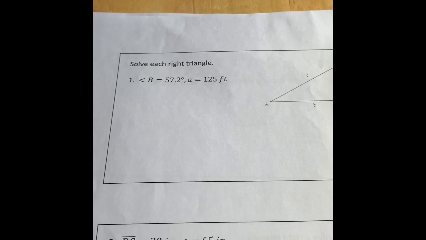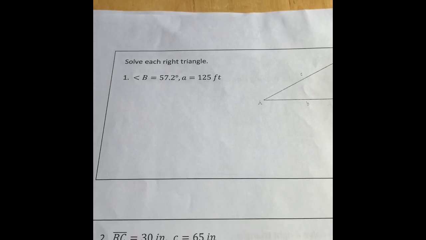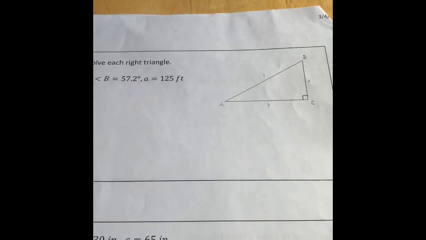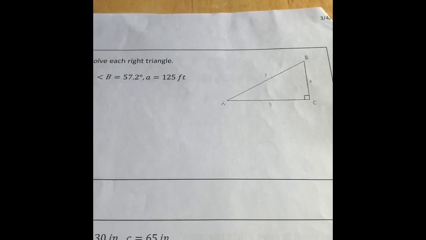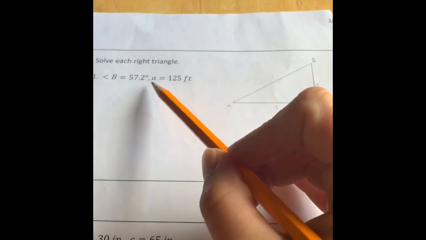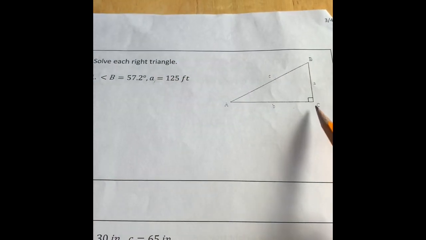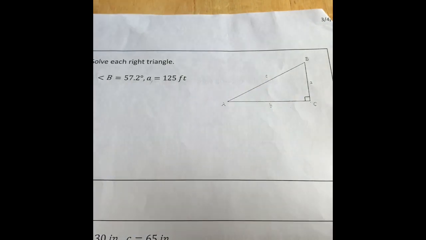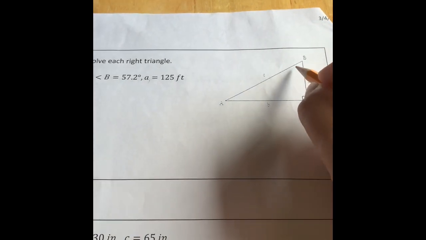So if we look at our first example, it says solve the right triangle. They give you angle B, side a. And if you look at the right triangle that you're given, even though they didn't put it here, we do know that angle C is a right or a 90-degree angle. So I'm going to go ahead and fill in the information onto the actual triangle.